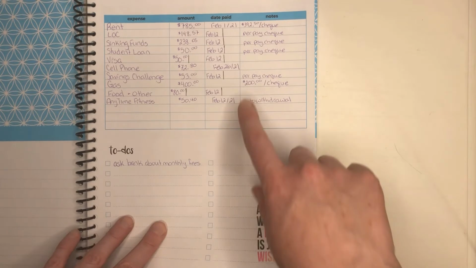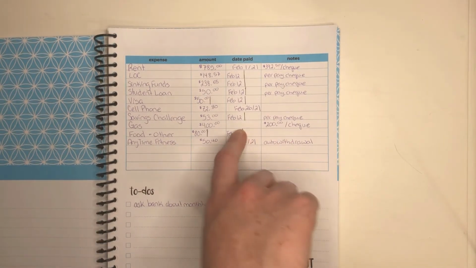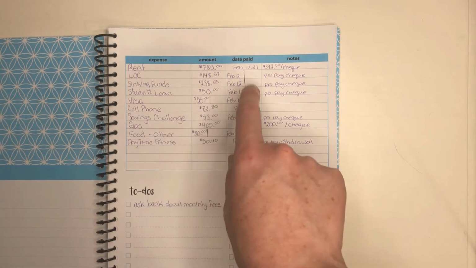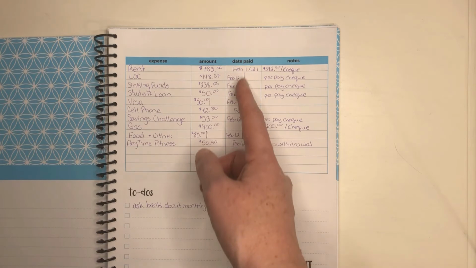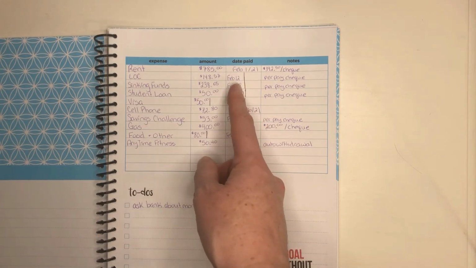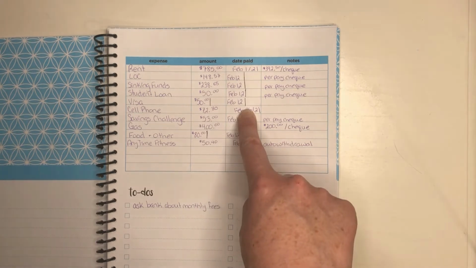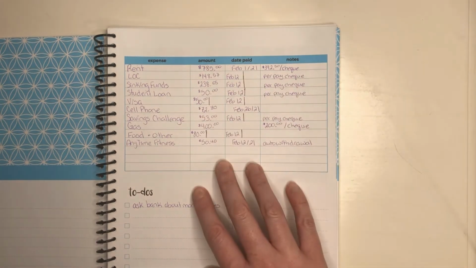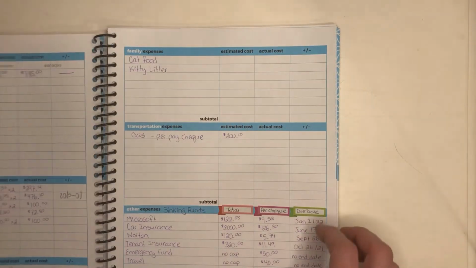I did specify here, so you can see a lot of my expenses are things that get paid per paycheck. It's not like a one-time deal. So I kind of cut the column in half for the ones that I needed so I can put the different dates that they're paid on. The cell phone just has one payment one time a month, but yeah, it's kind of messy, but it makes sense to me.